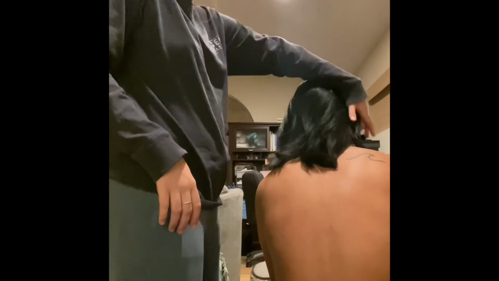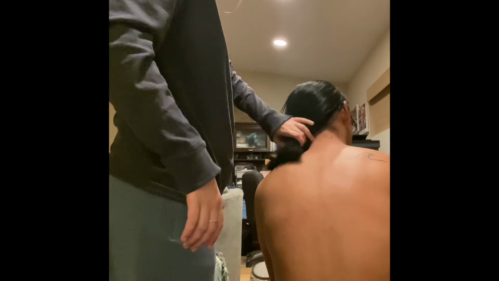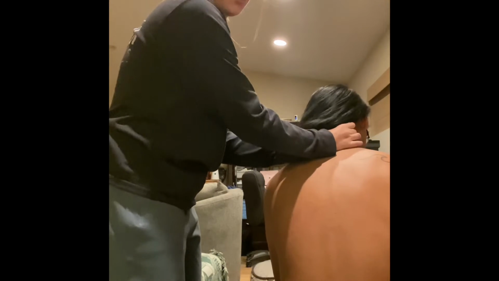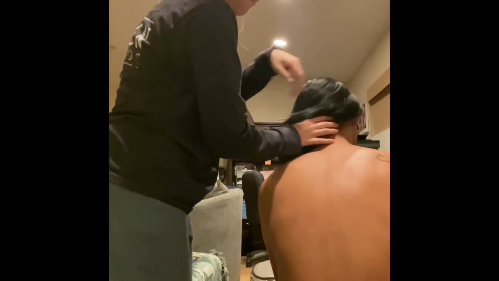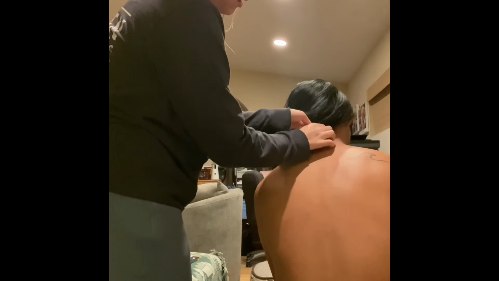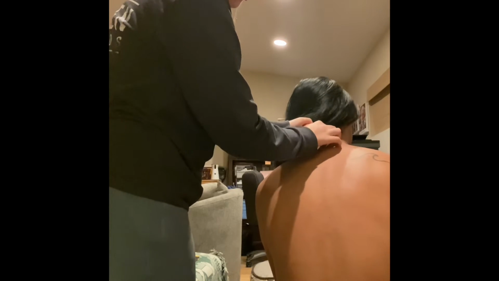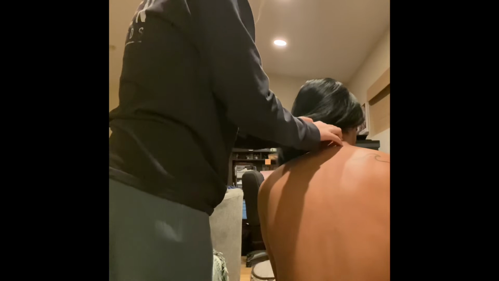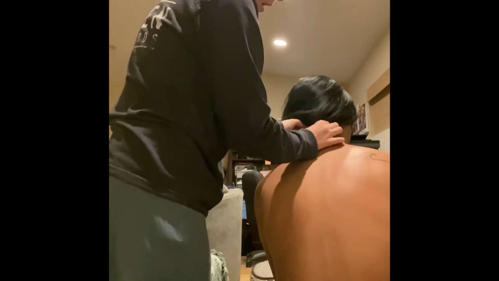Next, we are going to find the splenius capitis, which if you follow down below the ears, right along here, we have the splenius capitis, and then the splenius cervicis is right along here. It's a little harder to palpate because it's more superior, but it's right along here.